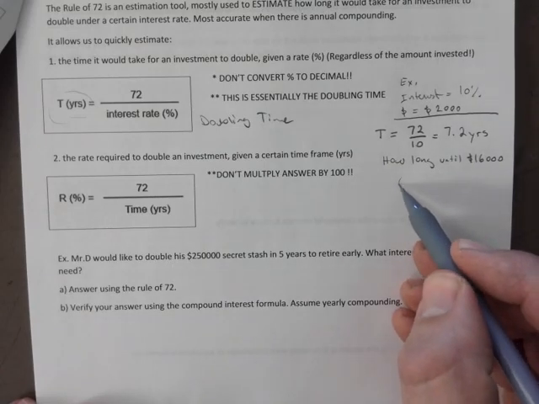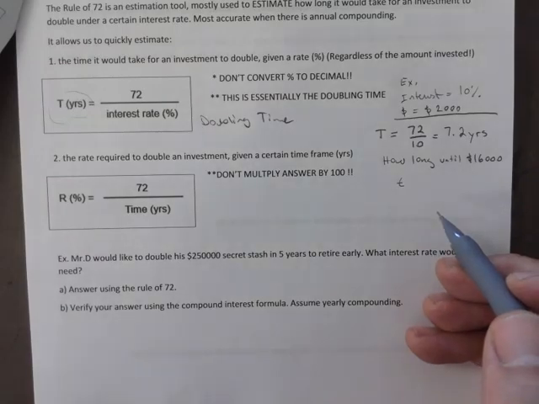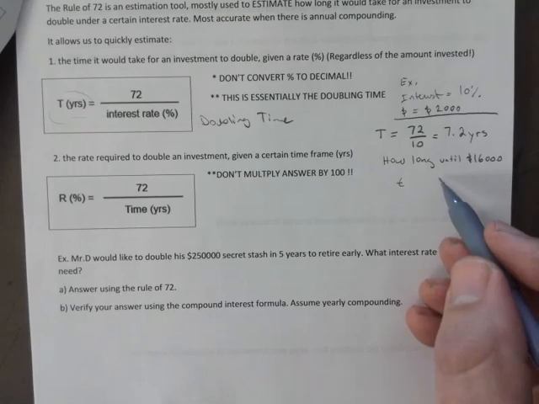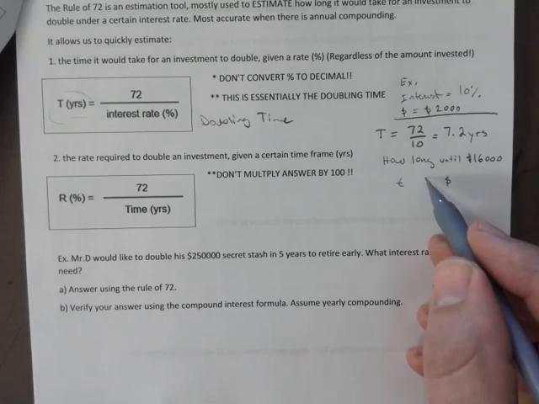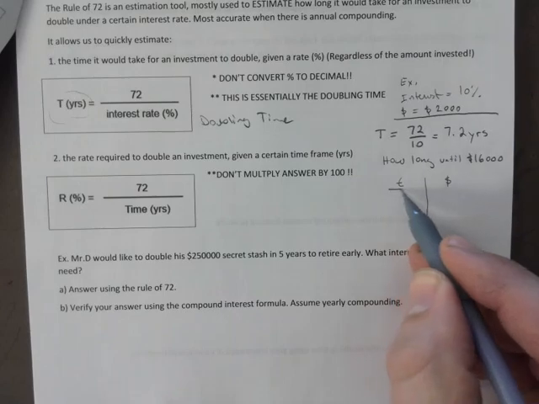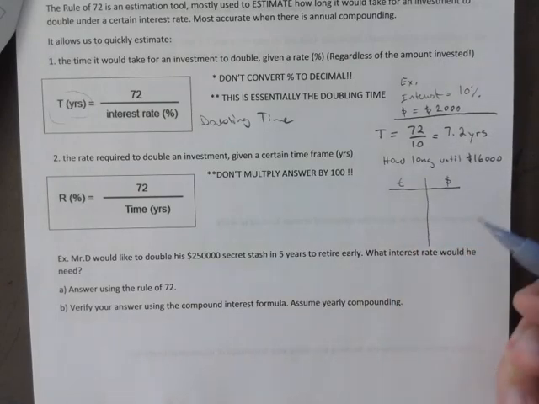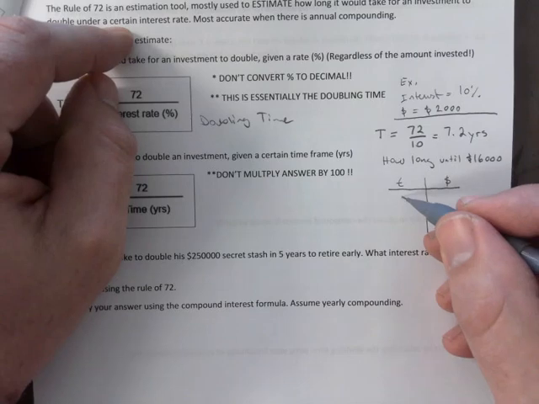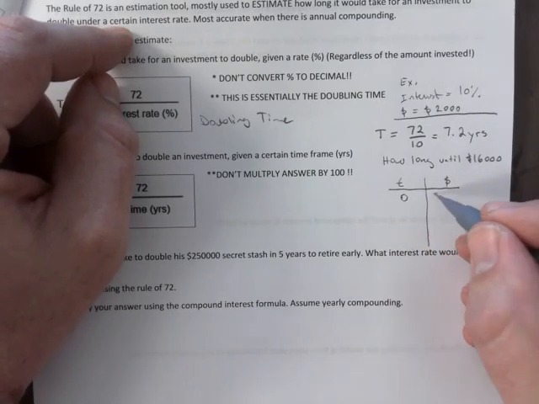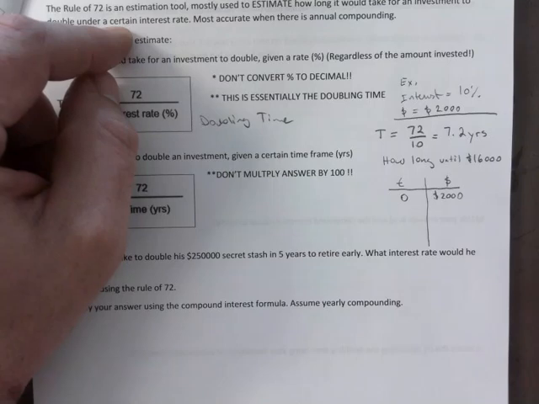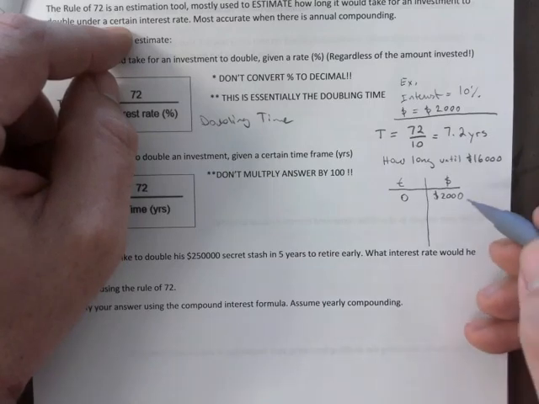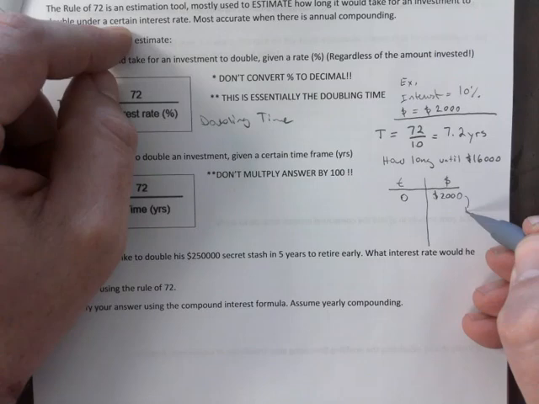So you do what you've done in exponential functions, because remember, compound interest is exponential growth. Okay, so time and money. Under these circumstances, at time 0, we've got $2,000. And this is going to double a bunch of times.